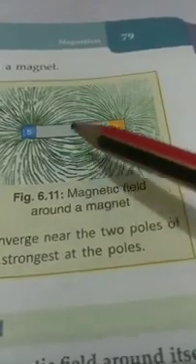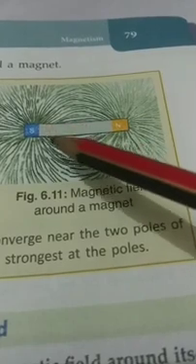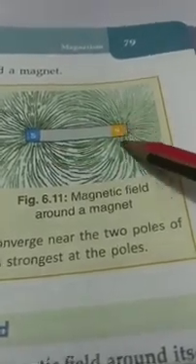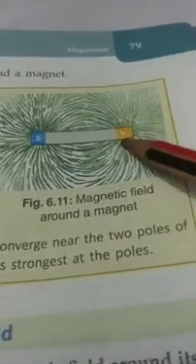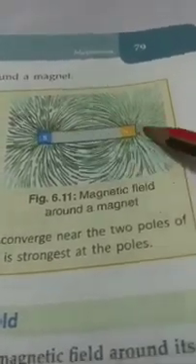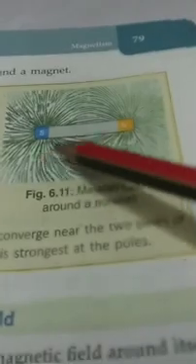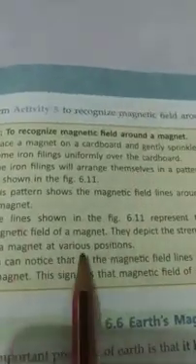Then we come to know that the magnetic field converges near the two poles of a magnet. This signifies that the magnetic field of a magnet is strongest at the poles. And this property we have read four or five times. This is Activity 5, to recognize magnetic field around a magnet. This activity you have to read. Already I explained.